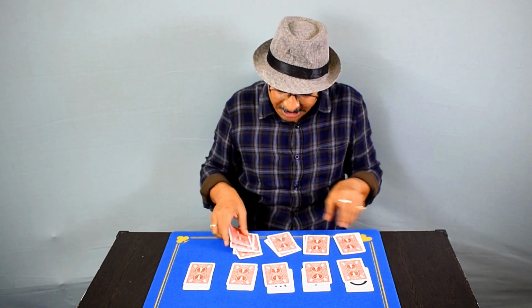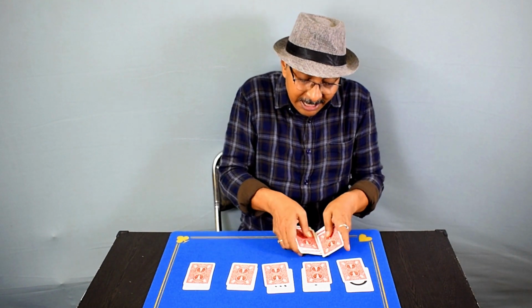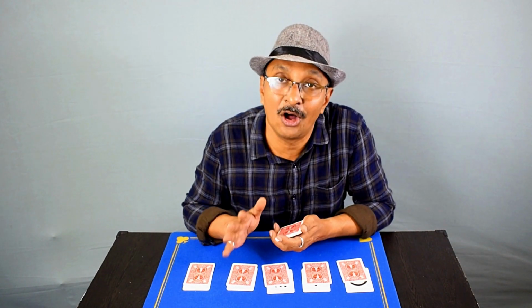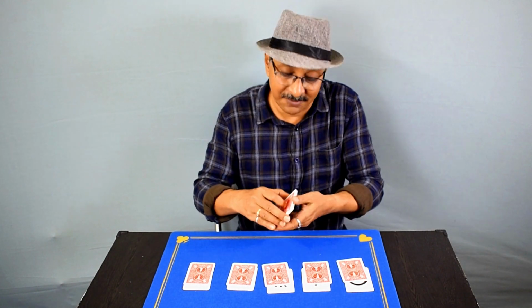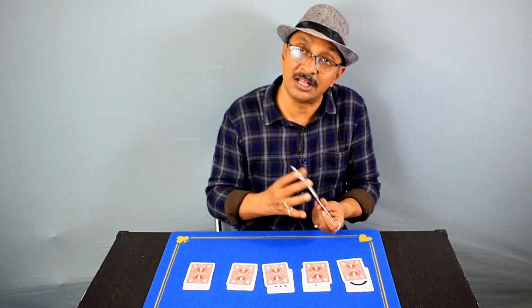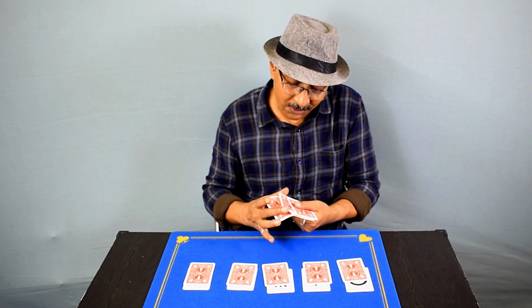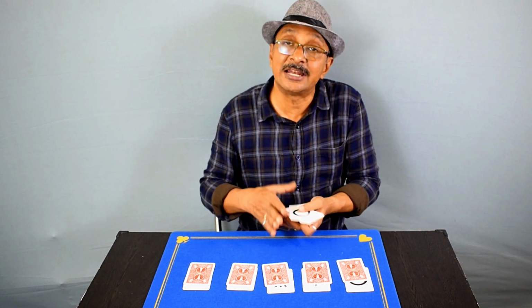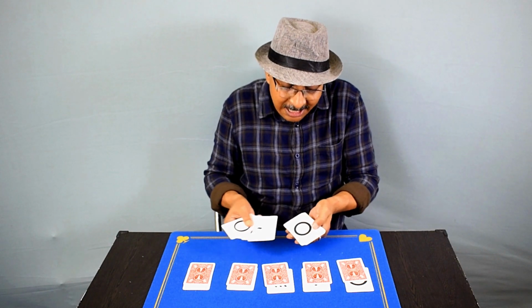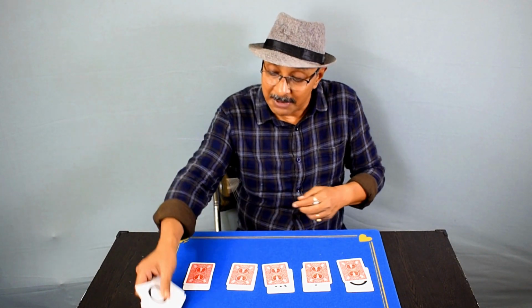She chooses one. You collect the remaining cards, and in order to destroy all the evidence, you shuffle these cards like so, without showing the faces. Of course, you shuffle these cards and then say that you could have selected any card from these symbols. But let us see.